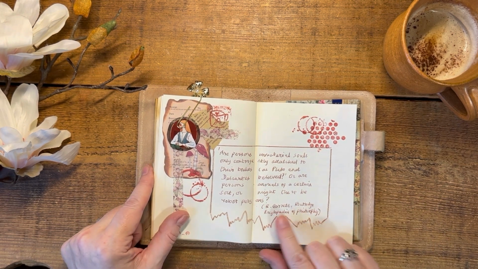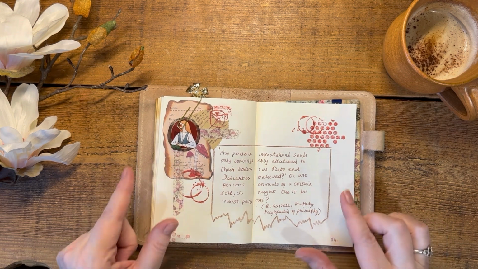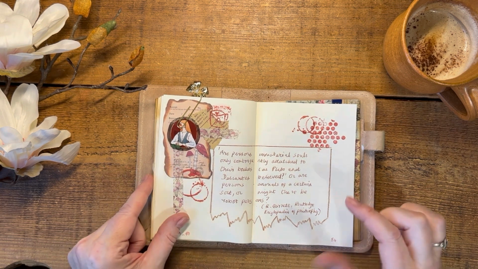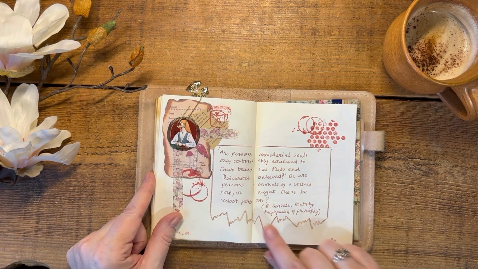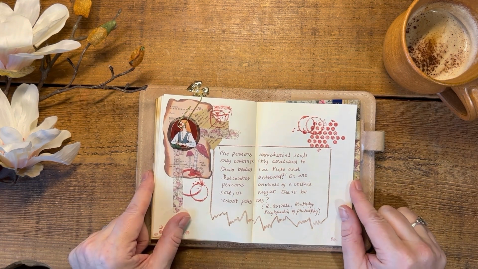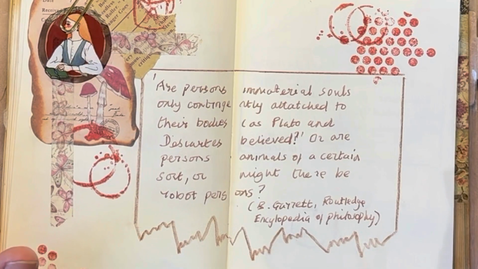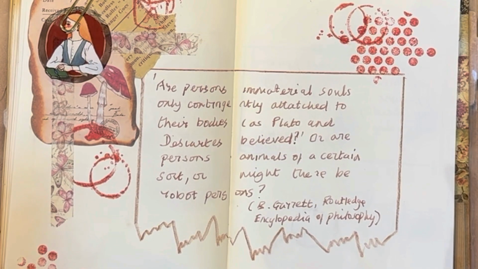Encyclopedia of Philosophy, the Routledge one that's just online. It just gives you very short, easy to understand little explanations of ideas. And B. Garrett wrote the entry on this question, and he said, are persons immaterial souls only contingently attached to their bodies, as Plato and Descartes believed?